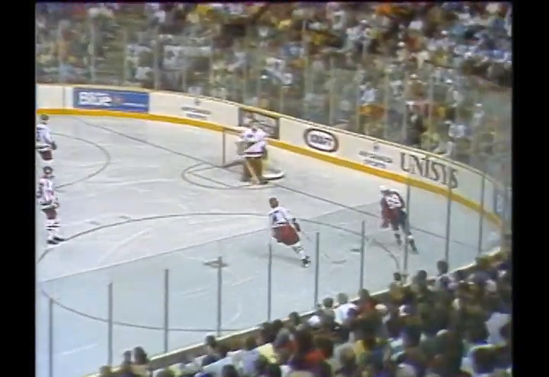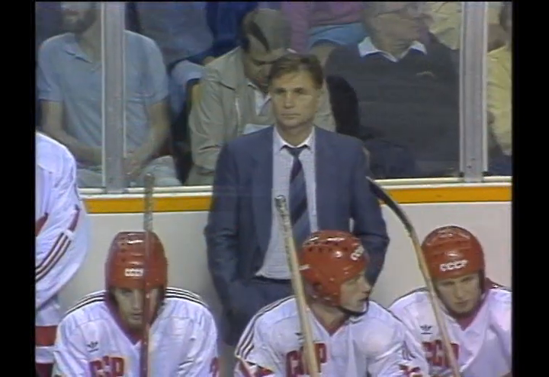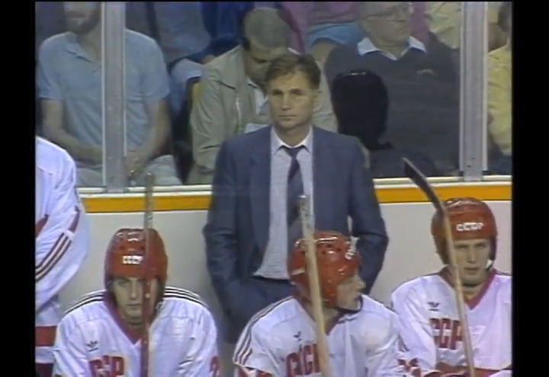Here's Paul Coffey. Dumping it in, Gretzky in, but it's offside at the Soviet blue line. 2 lines on that play. A flip pass. Rink wide. And linesman John D'Amico called that one. 1:27 gone in the overtime.